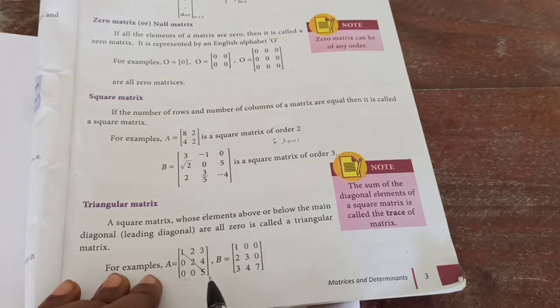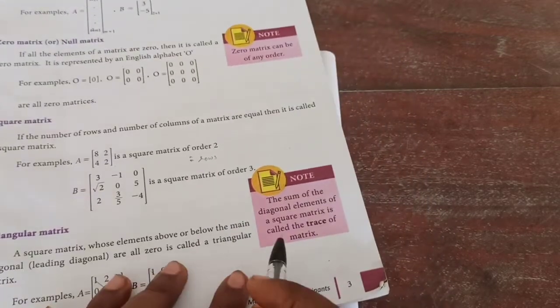So in the square matrix, there is a leading diagonal, and above or below the leading diagonal all entries are 0. Okay, so this is a leading diagonal here, below the leading diagonal all the entries are 0. Here it is a leading diagonal, above the leading diagonal all the entries are 0. Understand? So it's called a triangular matrix.